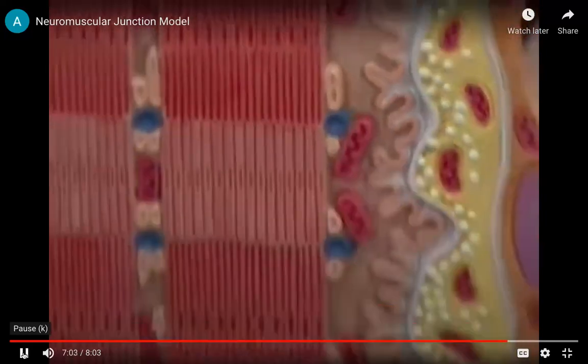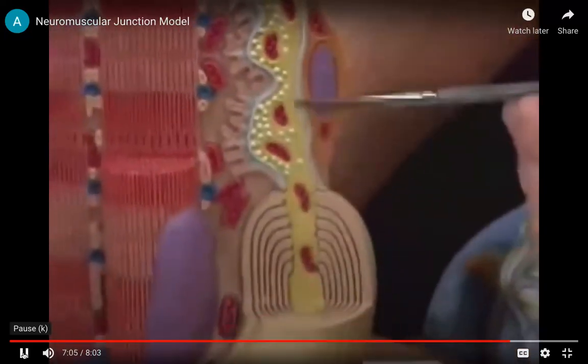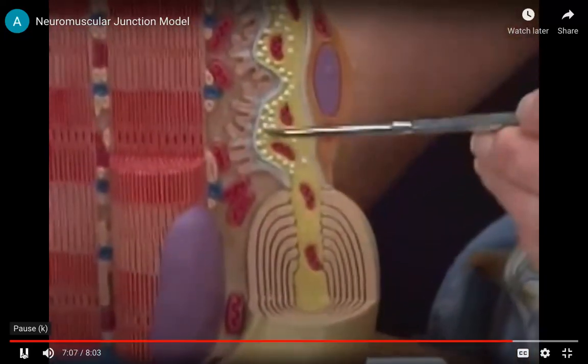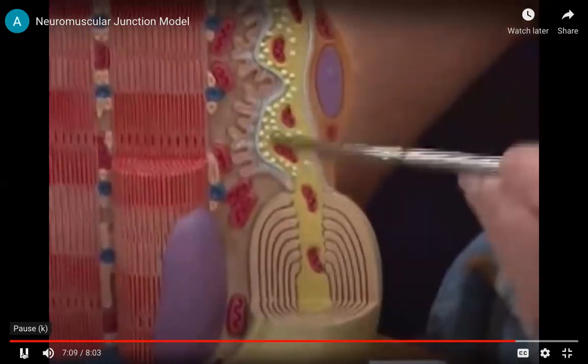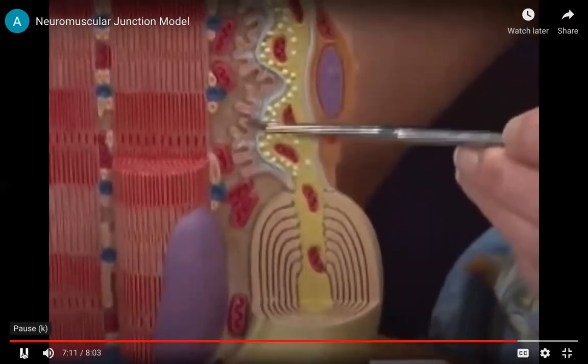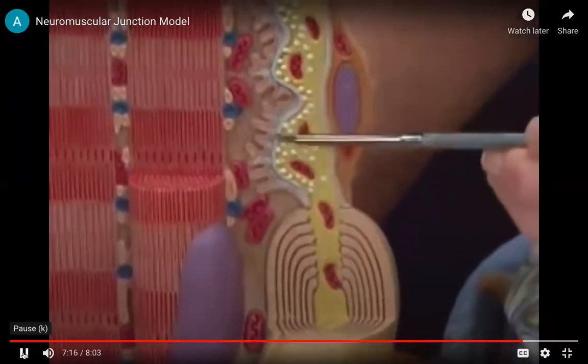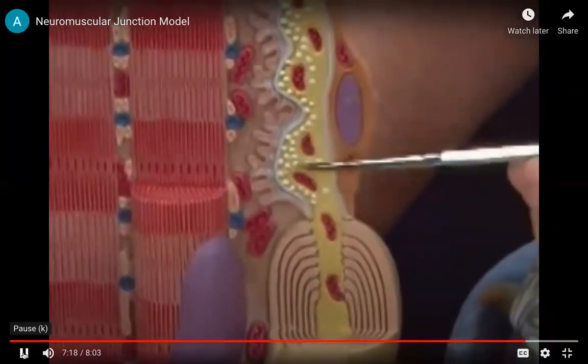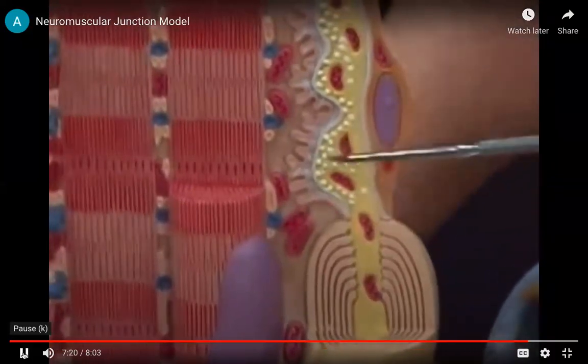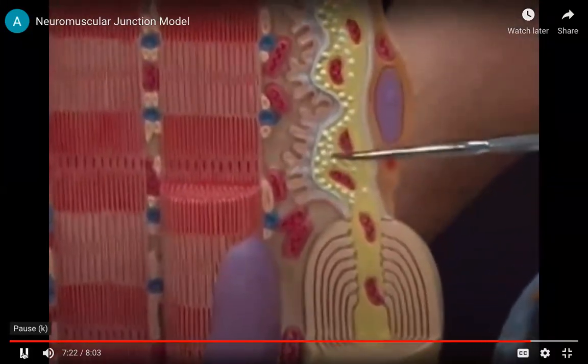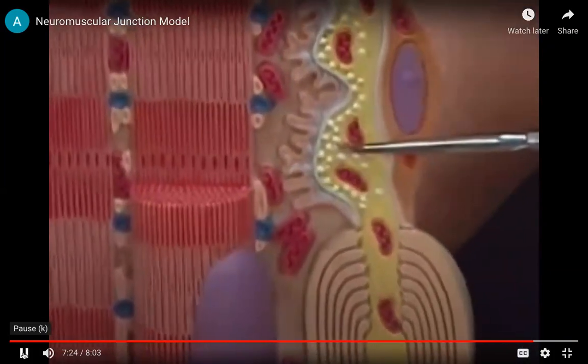When a wave of depolarization reaches the axon terminal, these little white vesicles are dumped out into the space called the synaptic cleft. These little white vesicles contain neurotransmitter. In the case of muscle, this is acetylcholine.